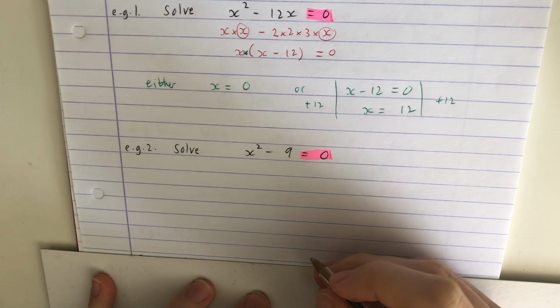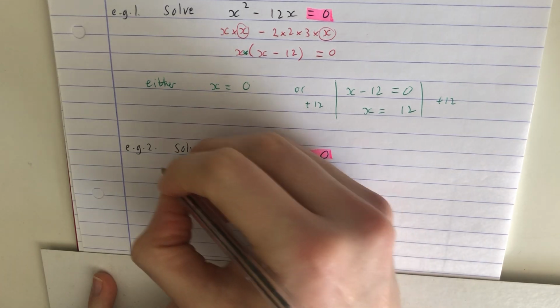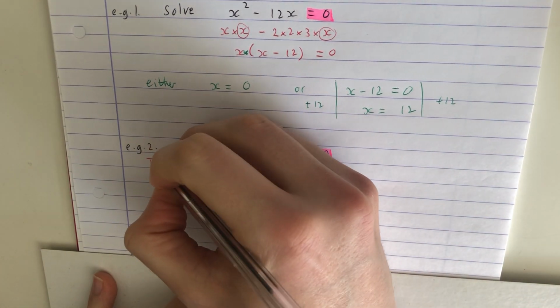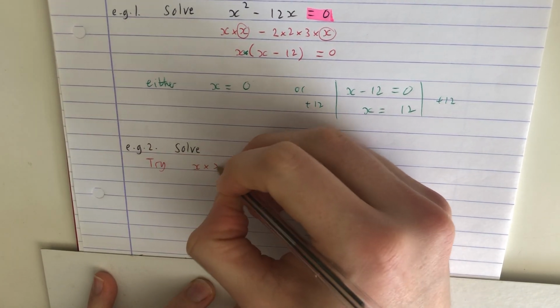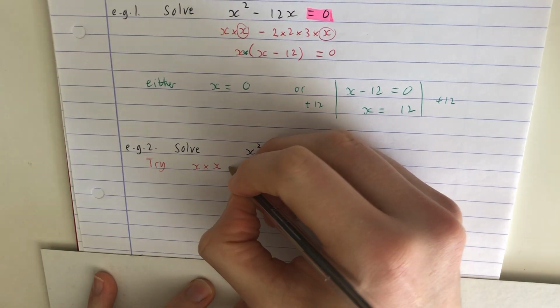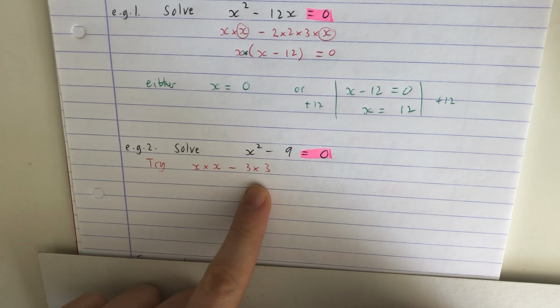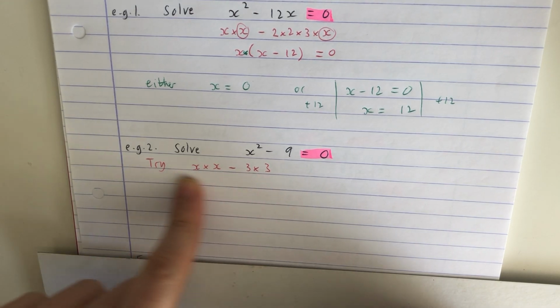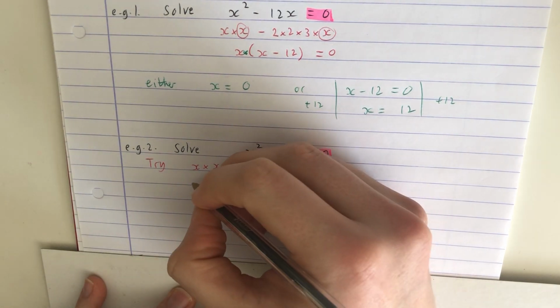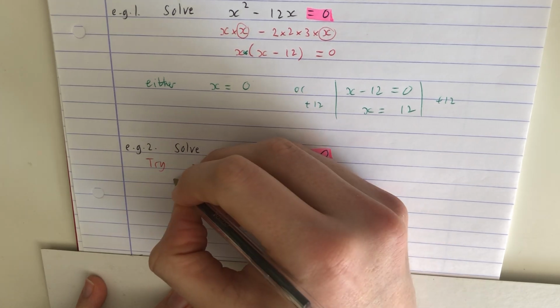Let's see what would happen if you tried that with this. So try x times x, minus 3 times 3. If I look to see what's common, there's nothing common. So single bracket doesn't work.